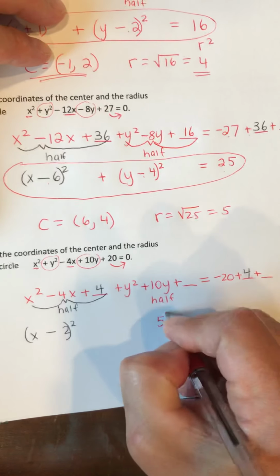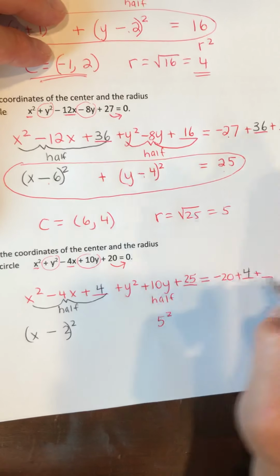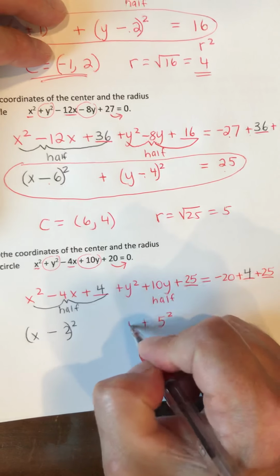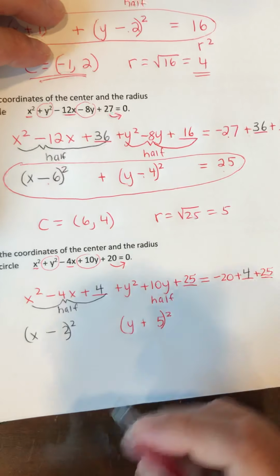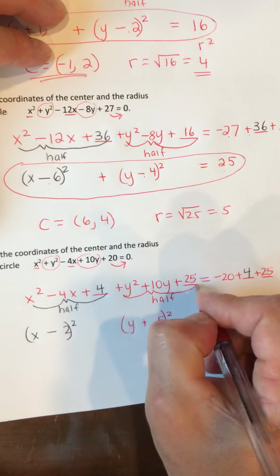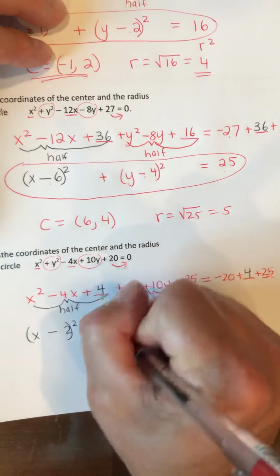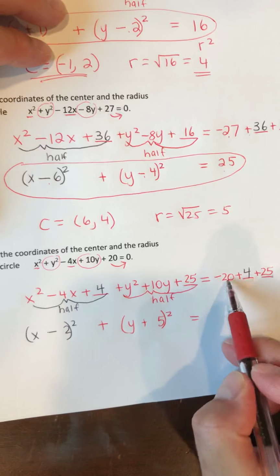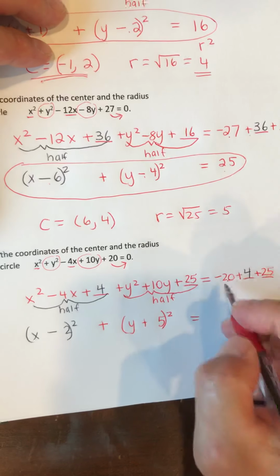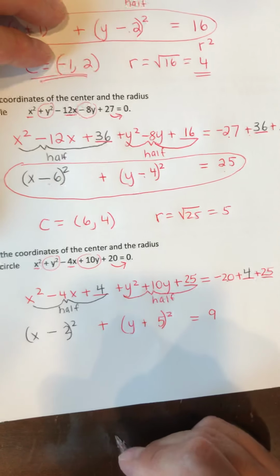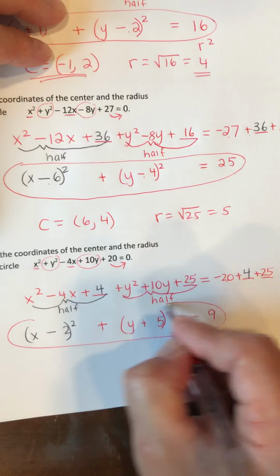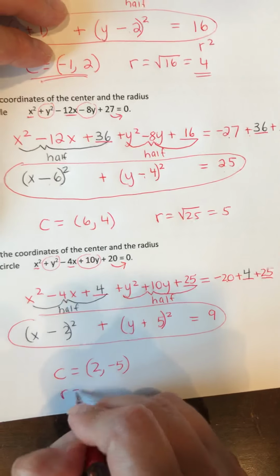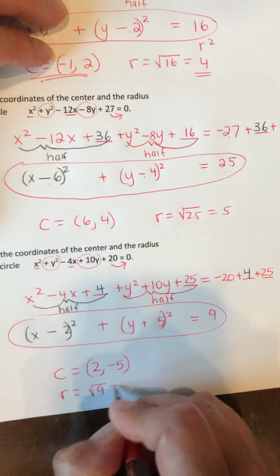I'm going to do the same thing for the y. Half of 10 is 5. Square it. 5 squared is 25. Got to add that on both sides. Bring down the plus, bring down the y. All right, y plus 5 squared is the factor of this trinomial. Bring down the plus in between. Bring down the equals. Combine the stuff on the right. Negative 20 plus 4 plus 25 is going to be 9. All right? This is the equation of my circle. My center is going to be 2, negative 5. And my radius is going to be the square root of 9, which is 3.